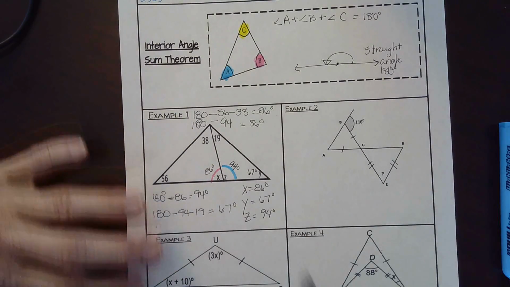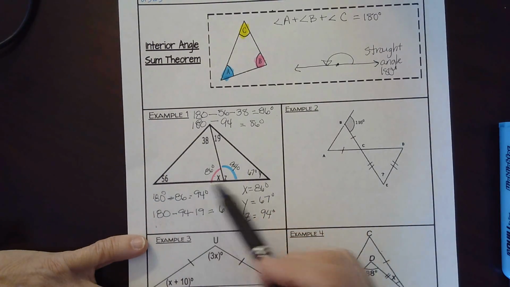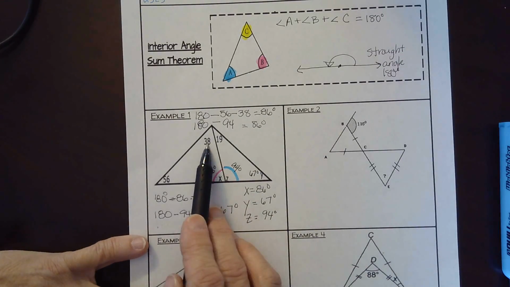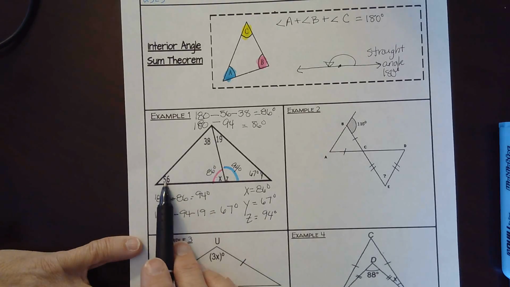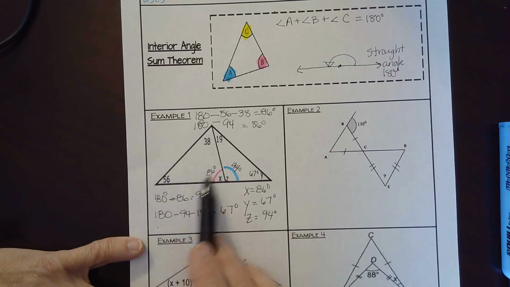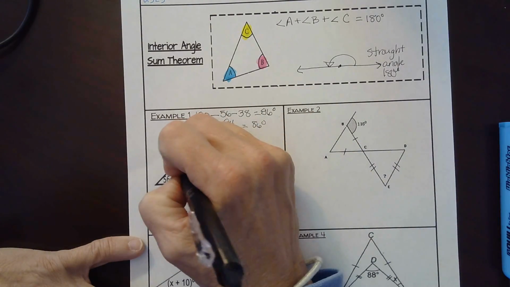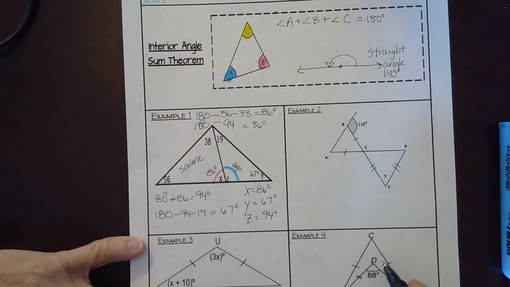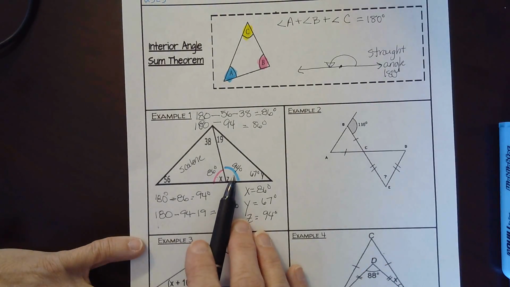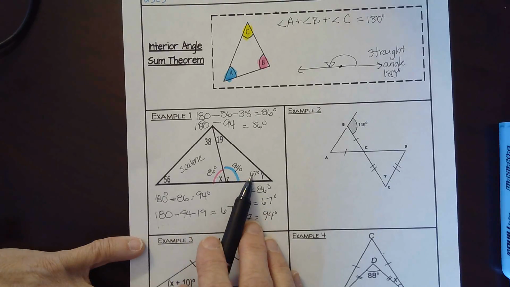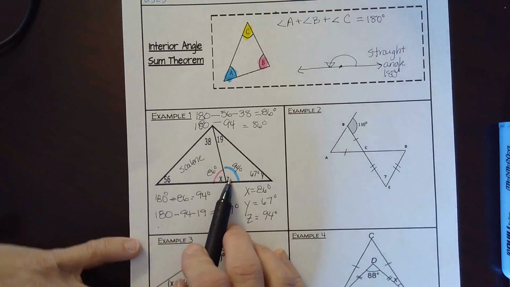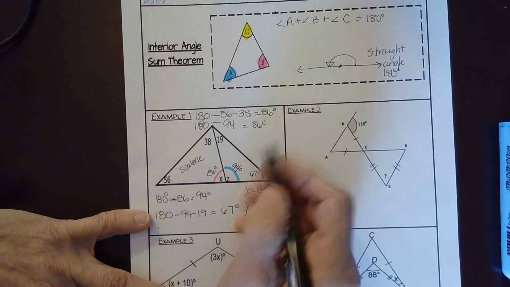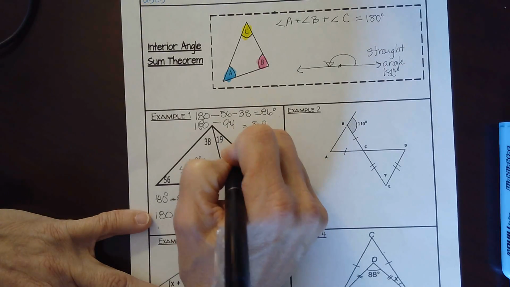Okay, and I didn't ask, what kind of triangle do we have? This angle is 38. You have 56 and 86. This triangle would be a scalene triangle. This angle measure is 94. This is 67, and this is 19. So this would be, what kind of angle would that be? An obtuse, because this is greater than 90. So just a little extra practice.